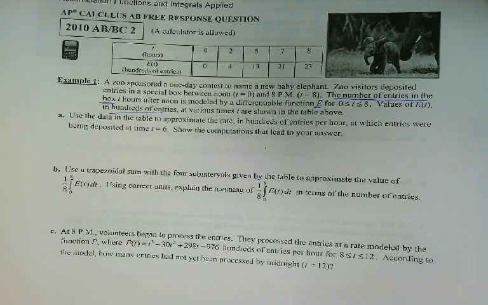To explain that value. And think about your value. Does it make sense based off the table?